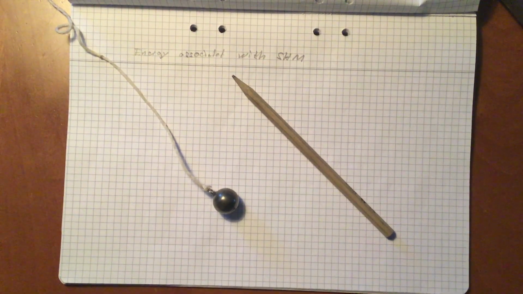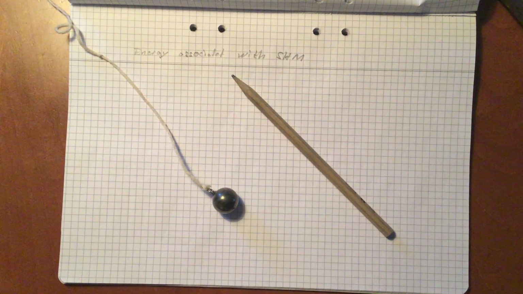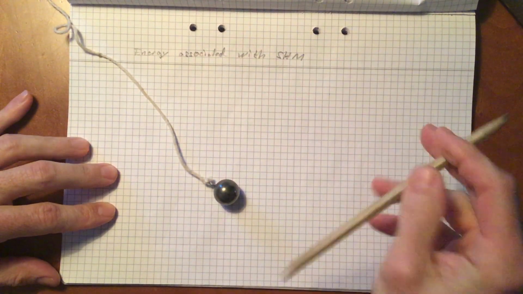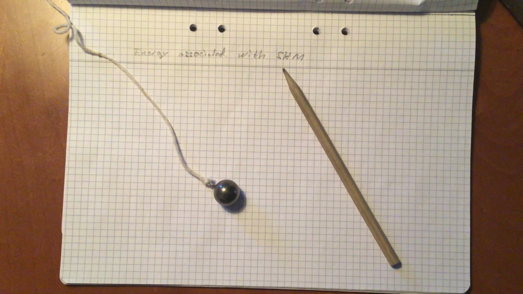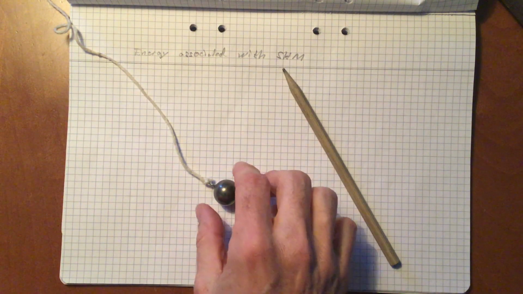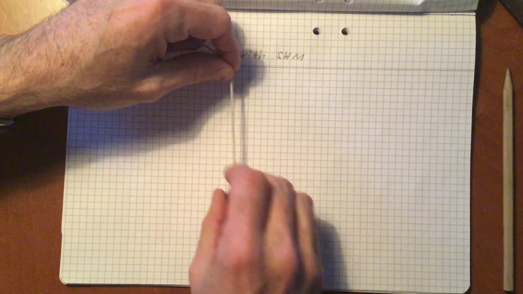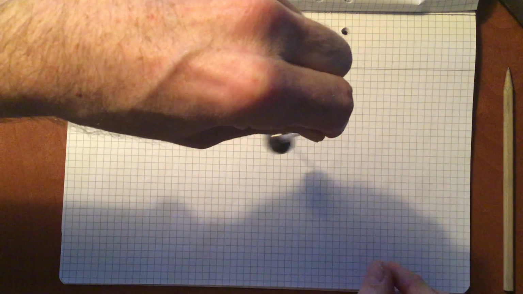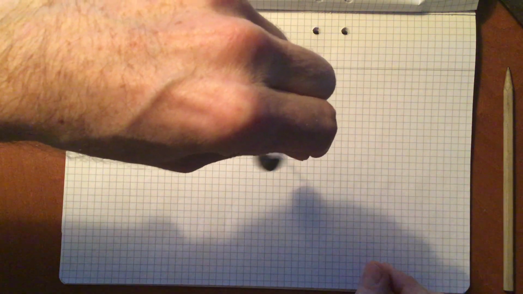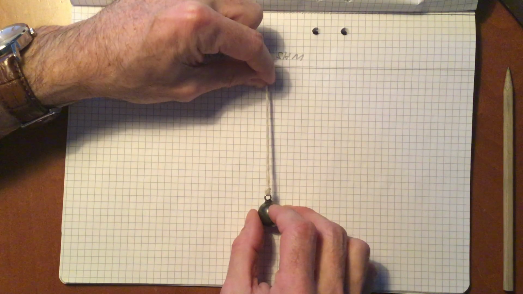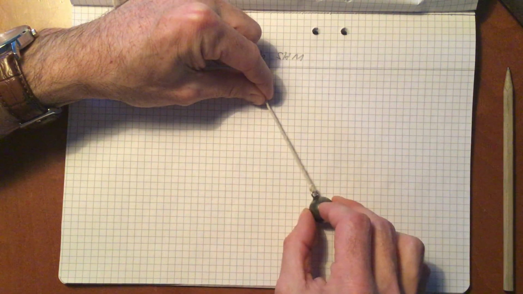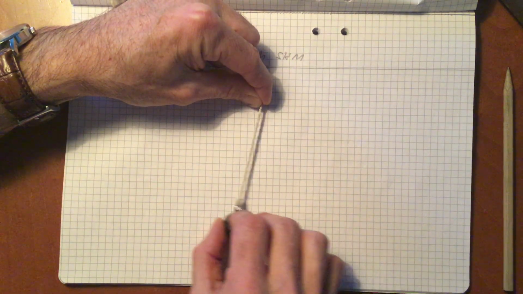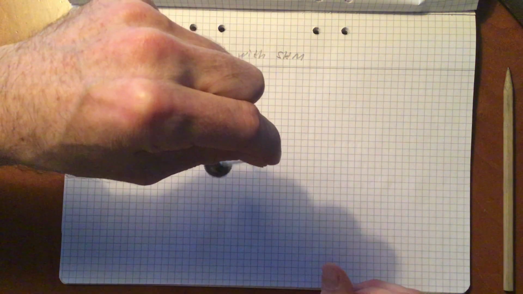Okay, so let's look at energy associated with simple harmonic motion. Today we will look at a pendulum bob like this, and it will be doing the pendulum motion like this, but I will hold it like this and show you with this, and then we will have to think of what we see in front of us when it's actually doing like this.